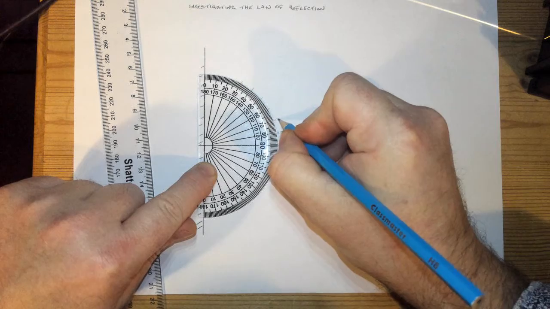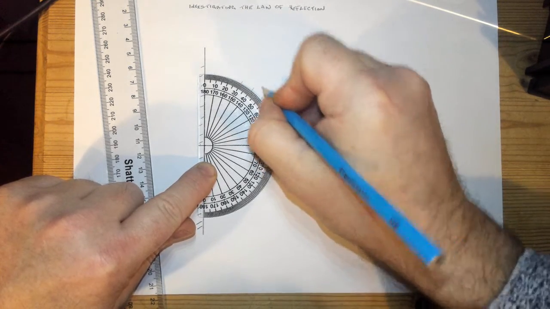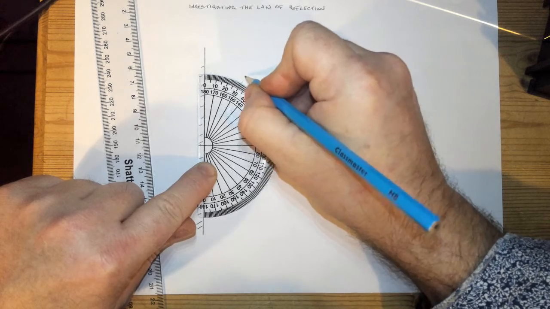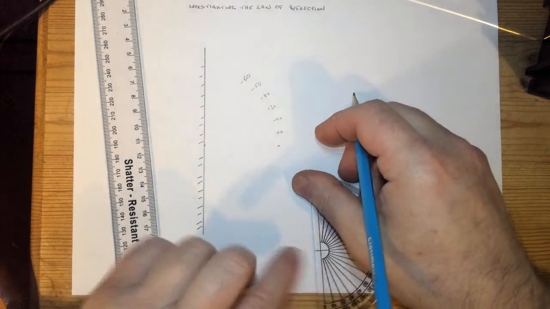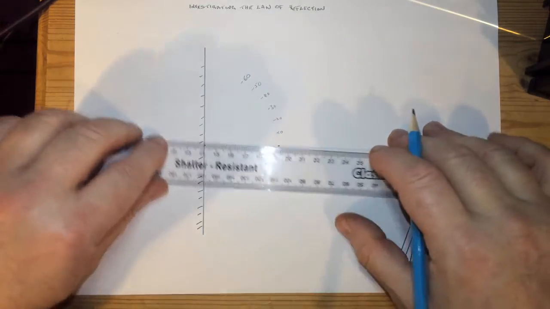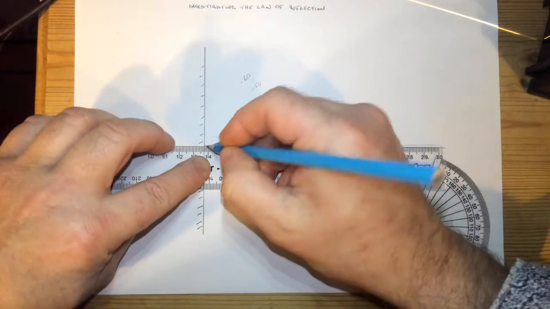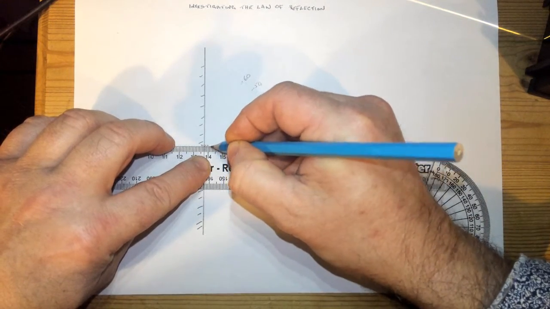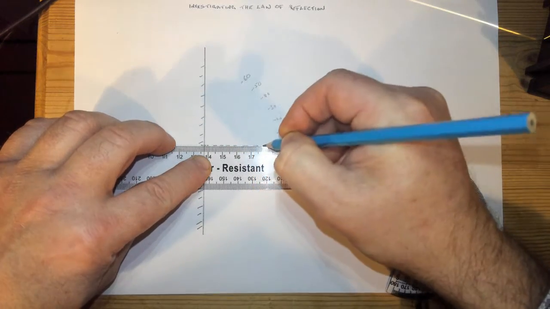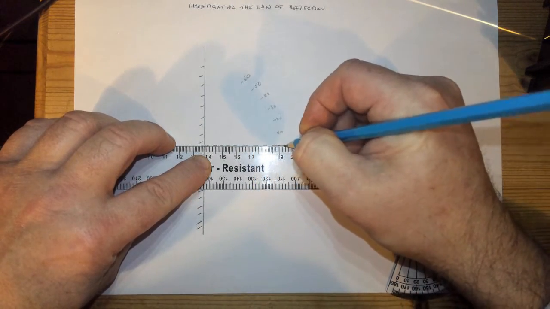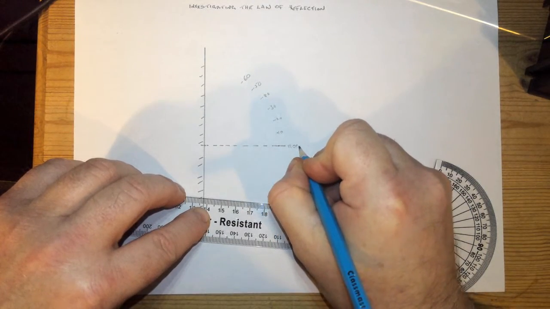So 10, 20, 30, 40 degrees from the normal, 50 and 60 degrees from the normal. We can then use the ruler to mark in the normal. Now it doesn't matter if it goes through the mirror, but I'll mark it in as a dashed line so we can see that that is the normal. And I'm going to write beside it, normal.